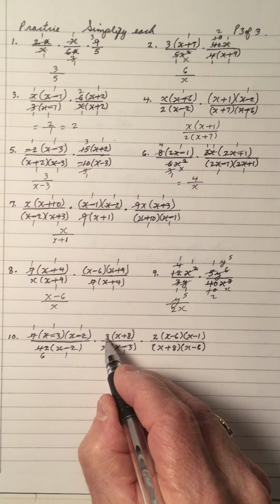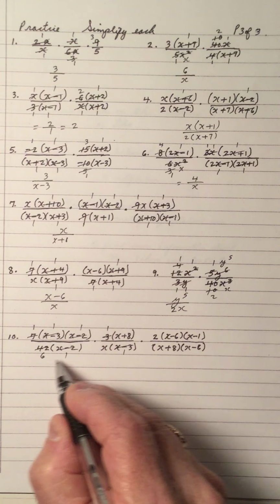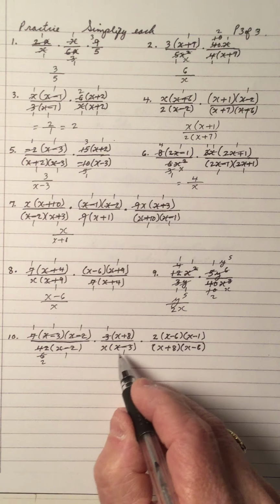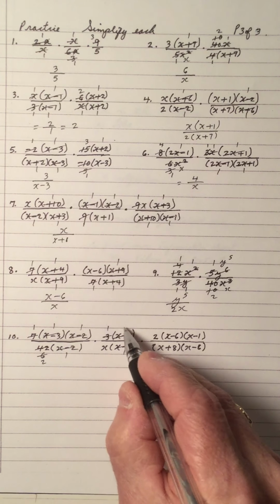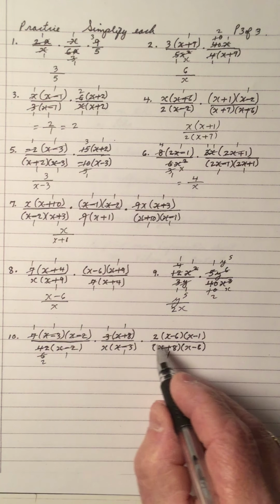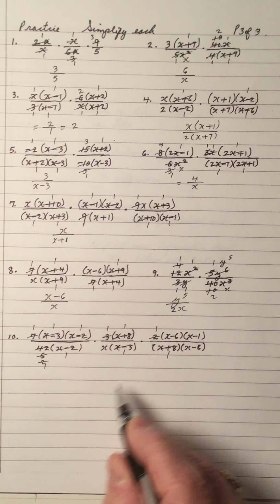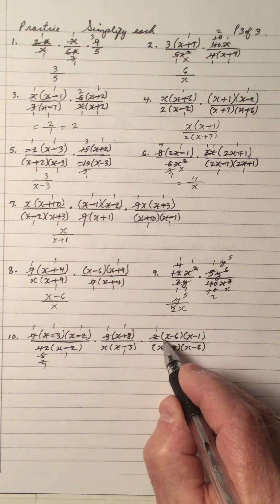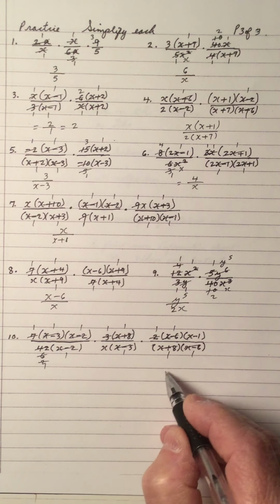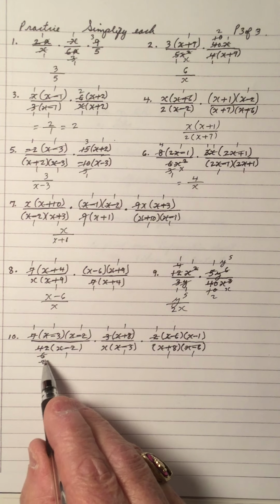Do I see a 3? 3 and 6 goes 2. Do I see an x plus 8? Yes, they cancel. Do I see a 2? Yes, 2 and the 2 goes once. 2 and the 2 goes once. Do I see an x minus 6? Yes, cancel.